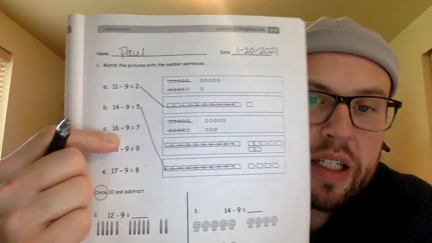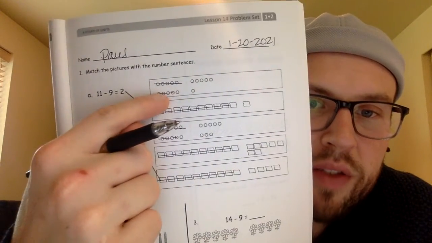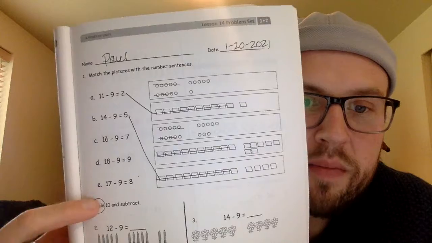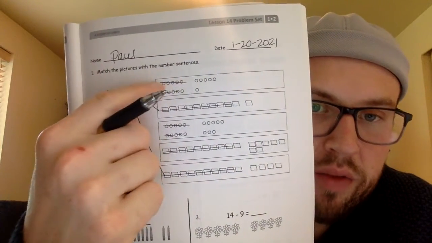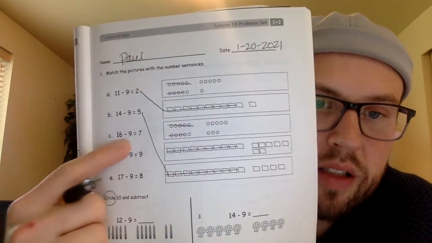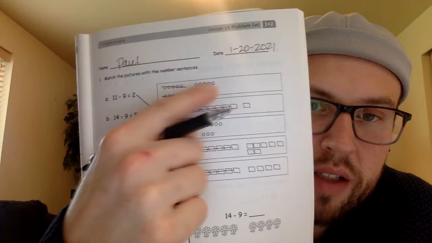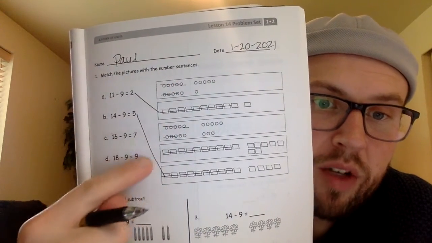All right, so now C starts with 16. Let's see, this is 5, 10, 15, 16, minus 9, so minus 5, 6, 7, 8, 9. Yep, so 16 minus 9, and let's see if there's 7 left over. 1, 2, 3, 4, 5, 6, 7. Yes, okay, so this picture matches C.